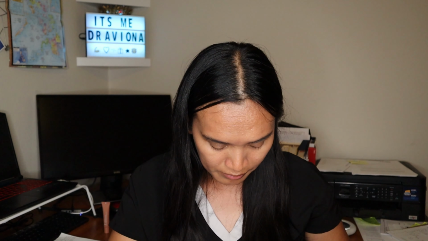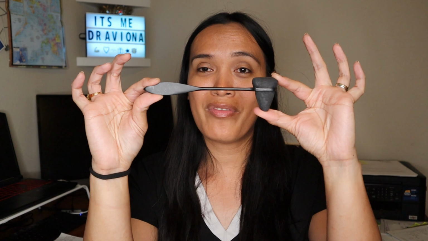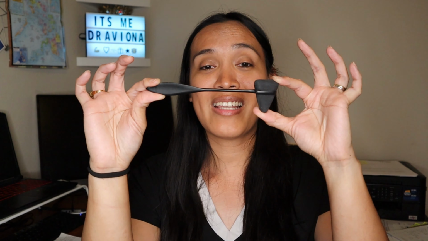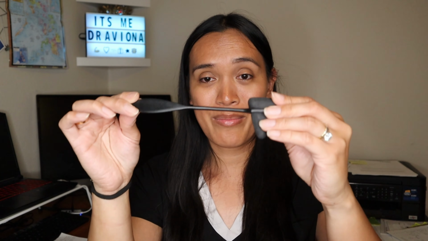Now what we have next is the neurological hammer. I think physical therapists must have this. I carry a standard Taylor hammer.